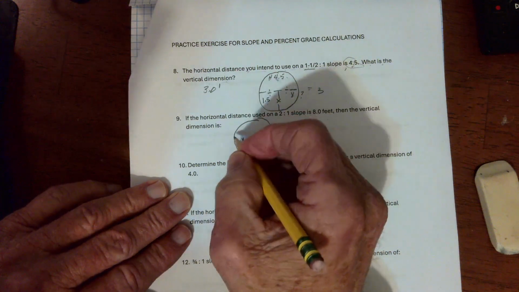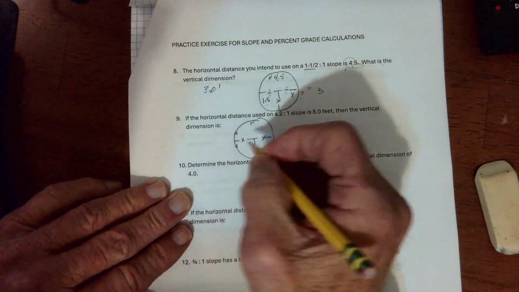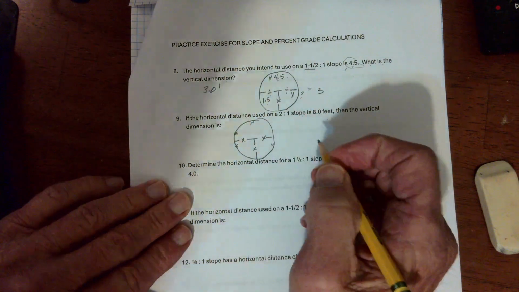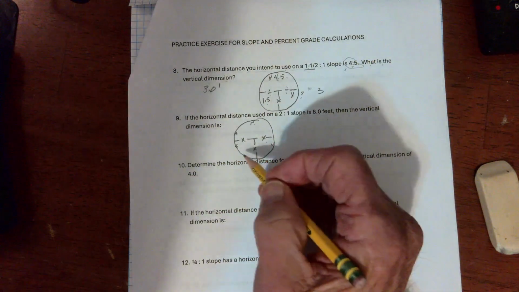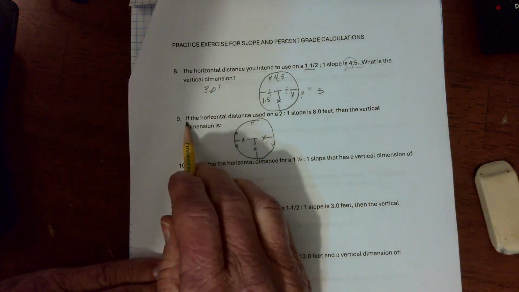And then horizontal goes up here, slope goes down here, vertical over here. Horizontal, vertical, and slope. This is the way it goes on all slopes. So let's see what we have.